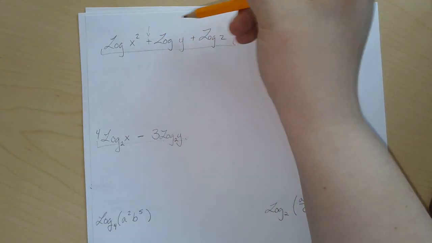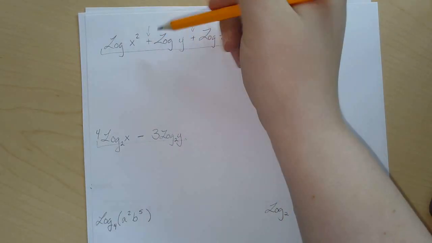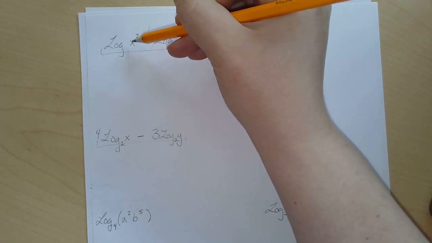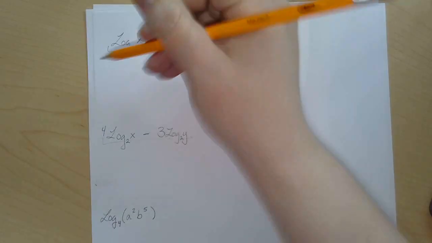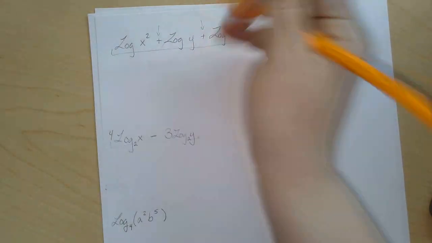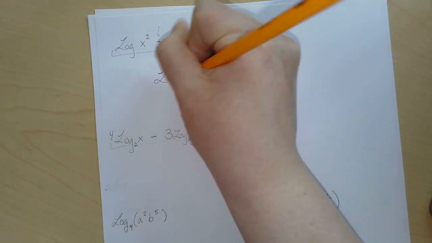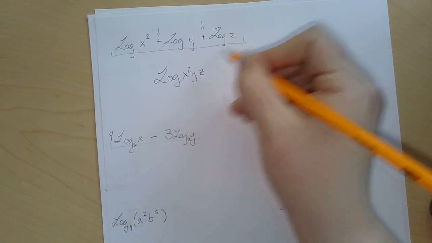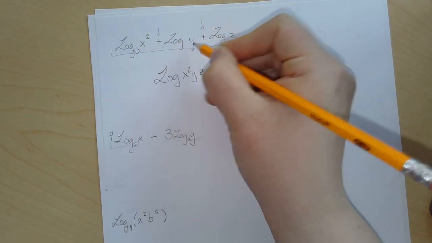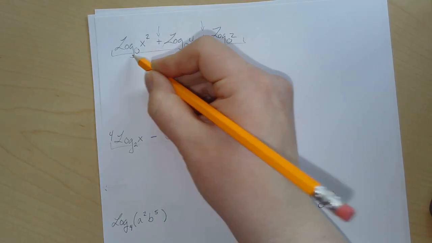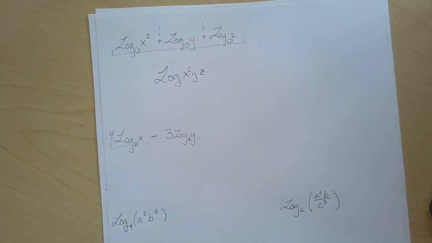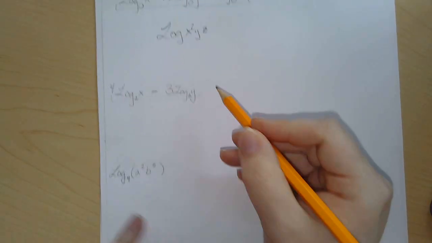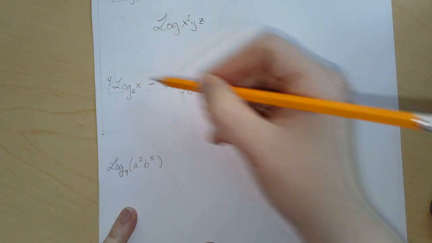Keep in mind, we said that anytime you see adding between logarithms, what that means is I'm actually going to end up multiplying the inner pieces. So the x squared and the y and the z are all going to end up multiplied. So if I want to rewrite this as a condensed logarithm, it would look like x squared times y times z. Now it's important to note that all three logarithms have to have the same base on them. Since I don't have a base here, that means the base is 10, so therefore they all have the same base.